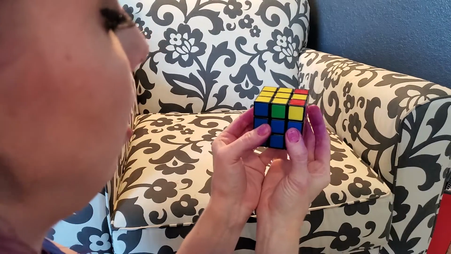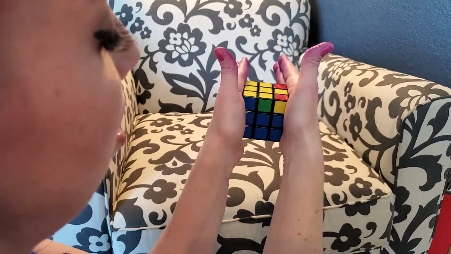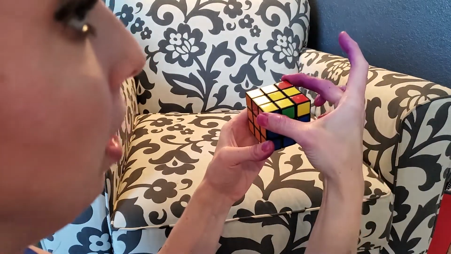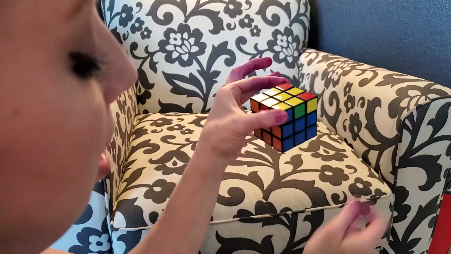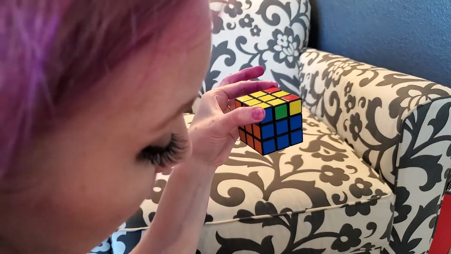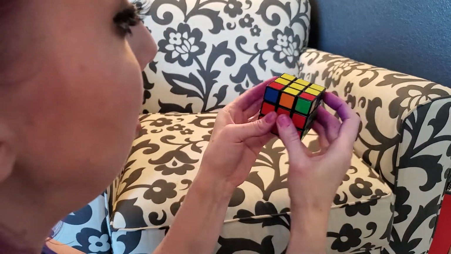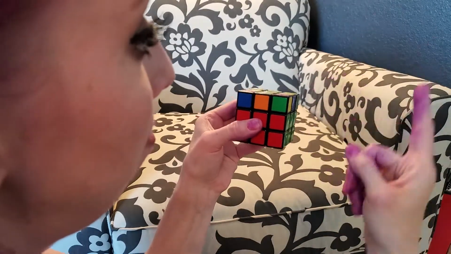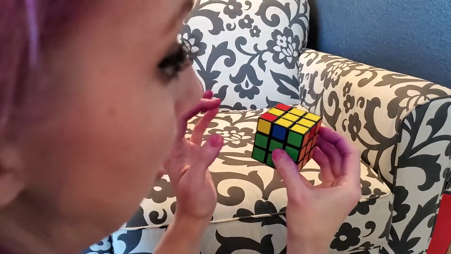Sometimes what you would find, now when we did this, these two were correct and these two were wrong. Sometimes you might find that the opposite ones are correct or wrong. So maybe these two are correct and these two need to be swapped. That's totally fine. What you would do is hold it, since they're diagonals, it doesn't matter. Do the same thing. Right algorithm 3 times, turn it to the right, left algorithm 3 times.